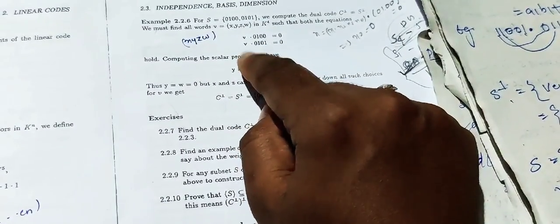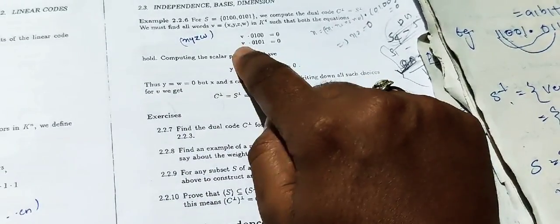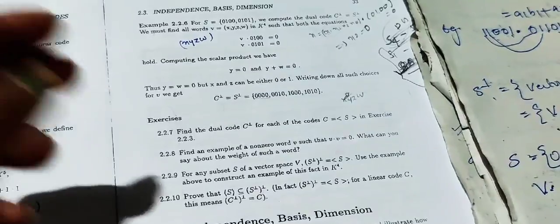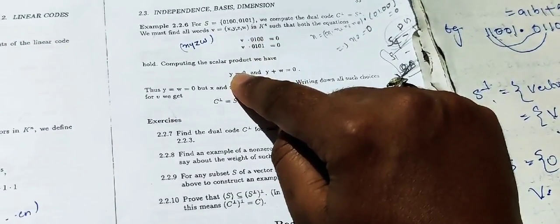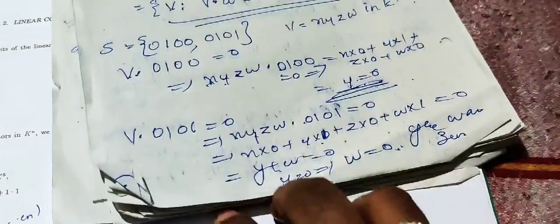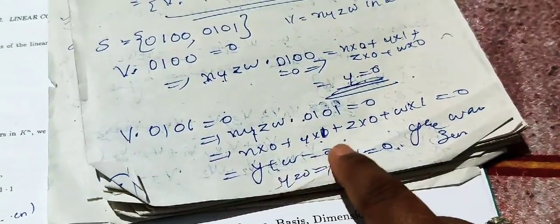What are the possibilities of V? The first equation, V dot 0100, implies y is equal to 0, and V dot 0101 equal to 0 implies y plus w is equal to 0.